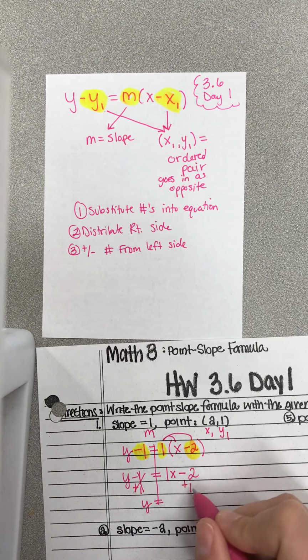If you look at example number 2, my m is negative 2, my x1 is 5, and my y1 is negative 1. So I'm going to plug it into the formula. Y, and then my y1 comes next, but it goes in as my opposite sign, so that would be going as a positive 1, equals my m, which is negative 2, parentheses, x. Now my x1's a positive 5, so it goes in as a minus.